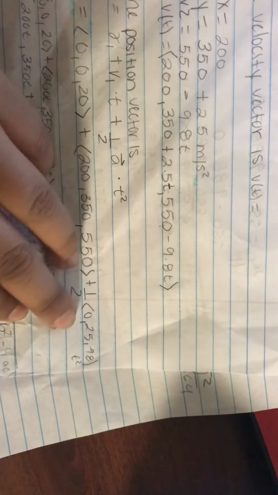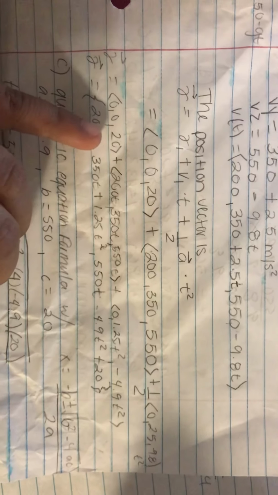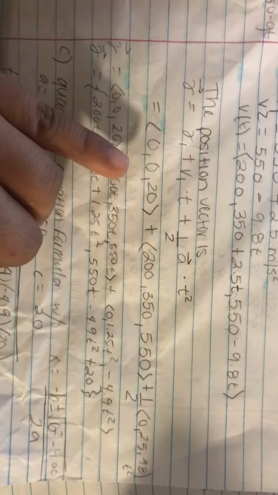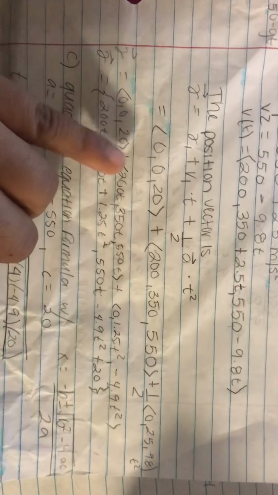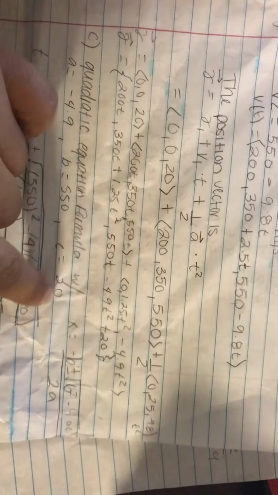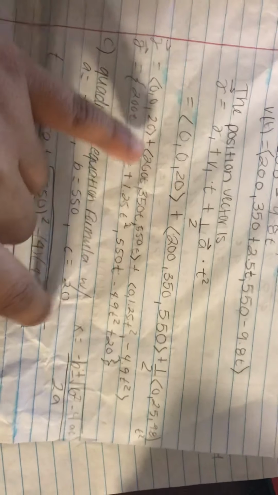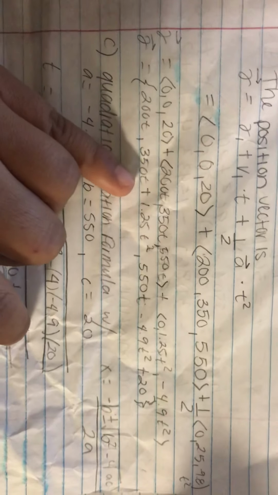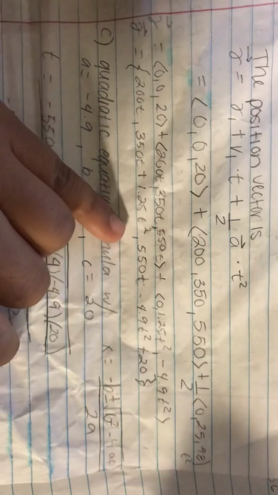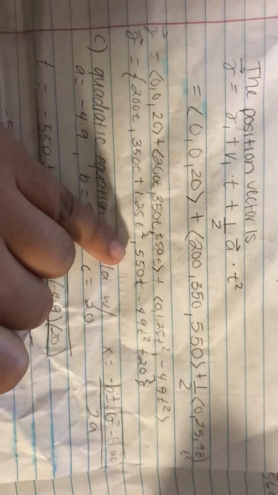And then as we simplify this equation, we start distributing everything. As we can see, this is still in vector components, so it's x, y, z in each of these. So as we simplified it, we got 200t, and then we have 350t plus 1.25t squared, 550t minus 4.9t squared plus 20.